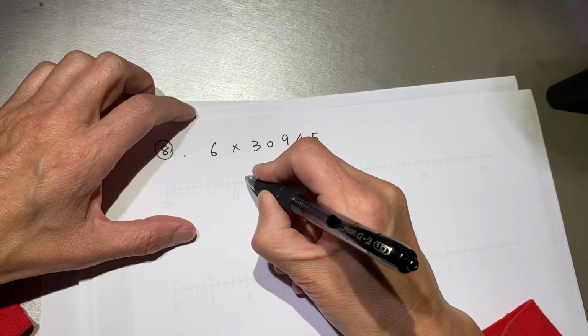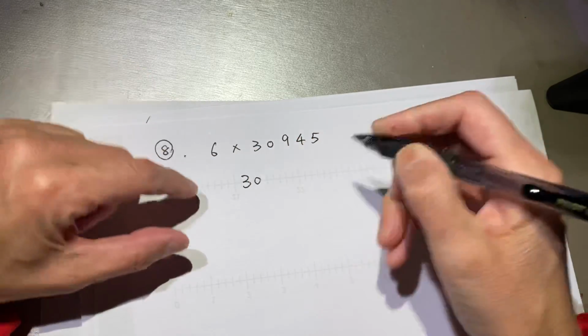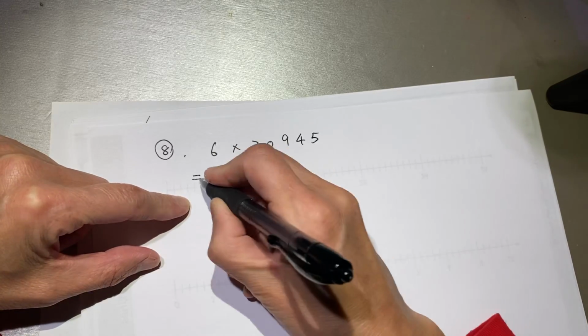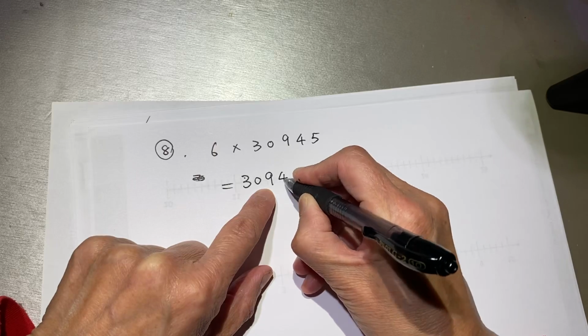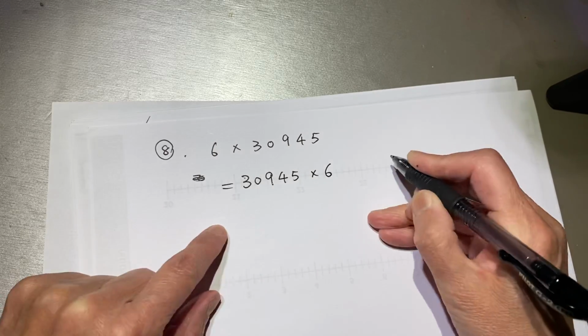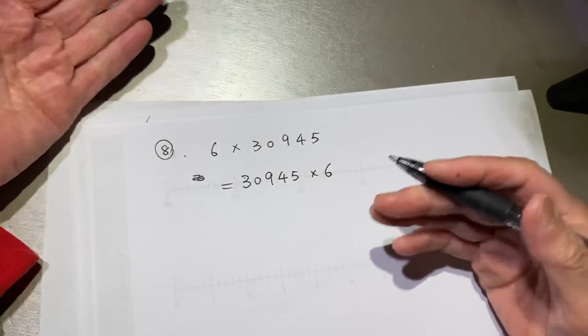Okay, so 30945 times 6. This and this is the same.